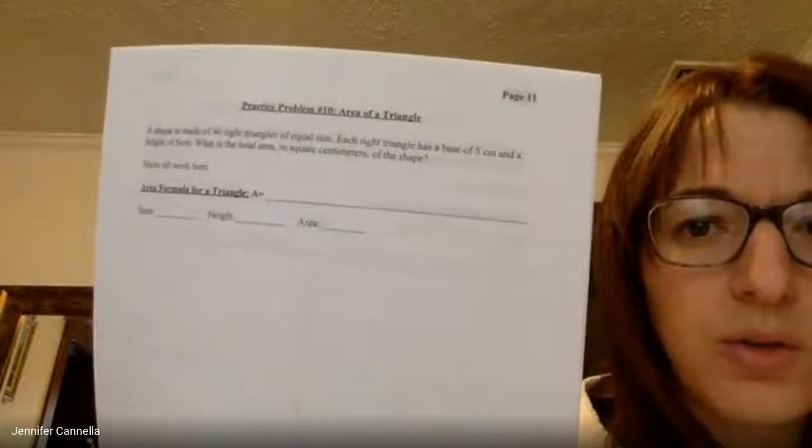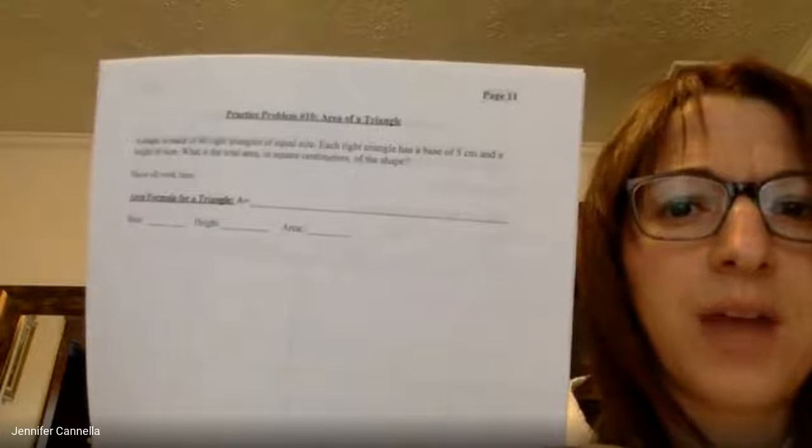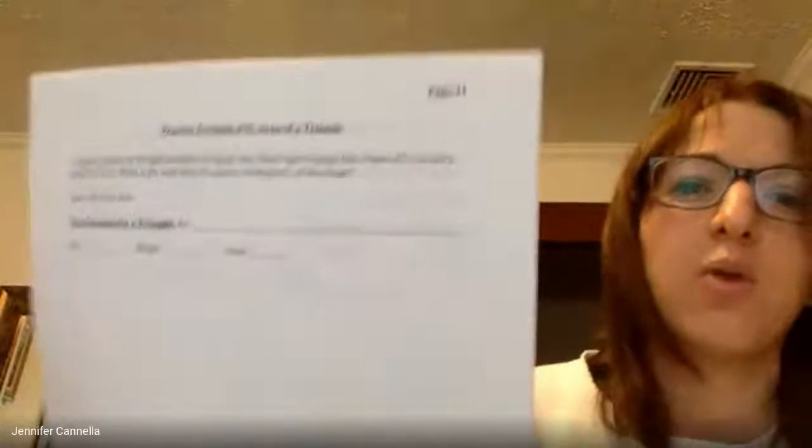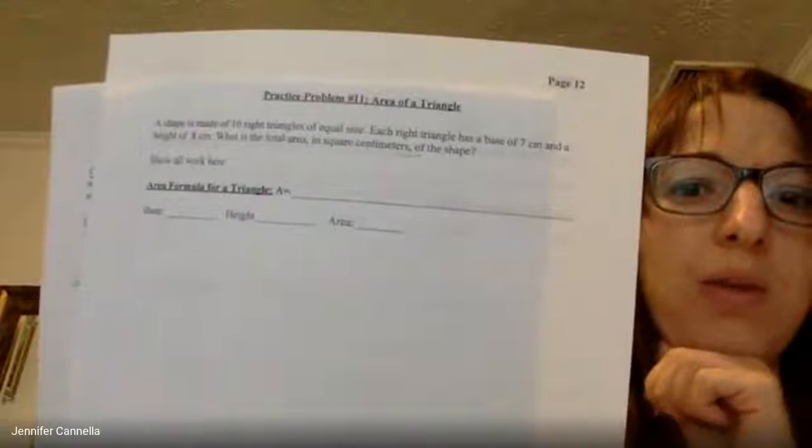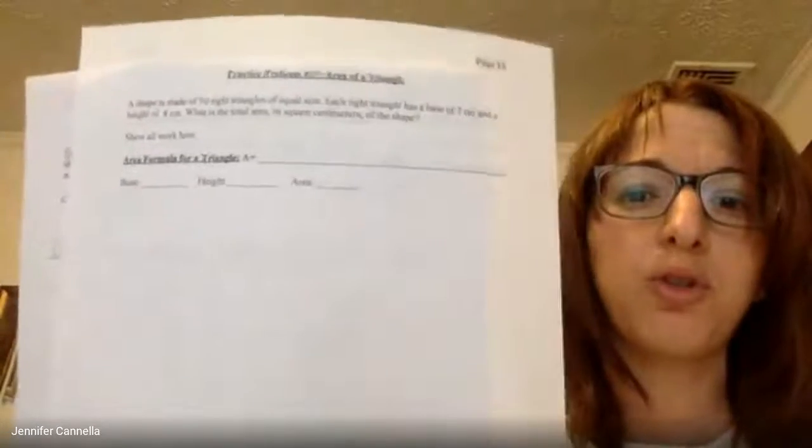Let's look at this. So again, some of them I'm skipping for a reason. On page 11, I'm not going to do that one because that was on your do now, and there's a video up on that. So refer back to the video for that one. The same thing for page 12. It's the same question on the do now with the triangles. So we're going to skip those. We'll do those after we finish.